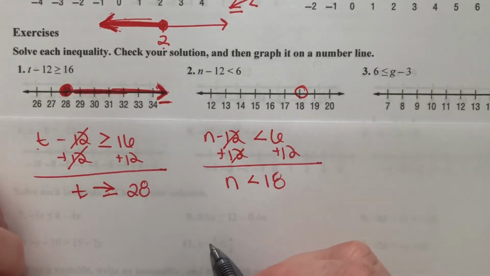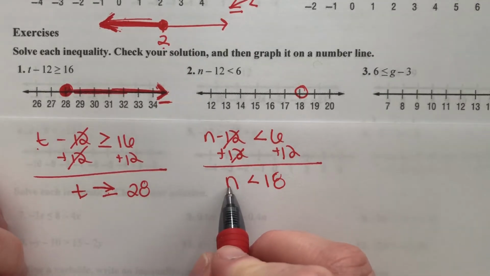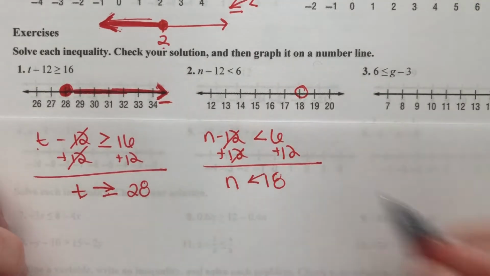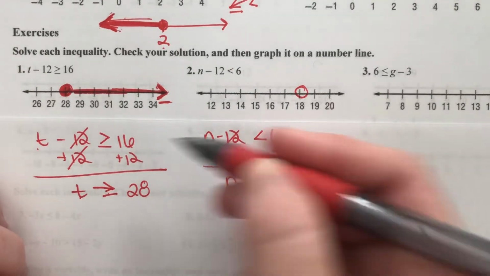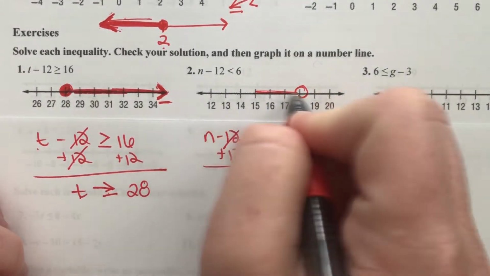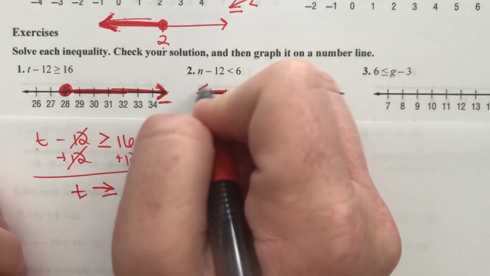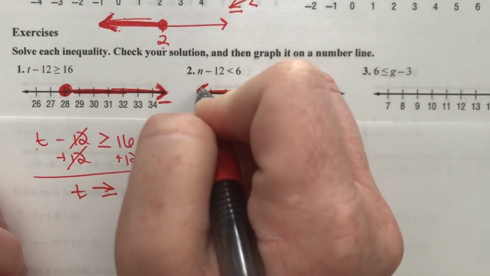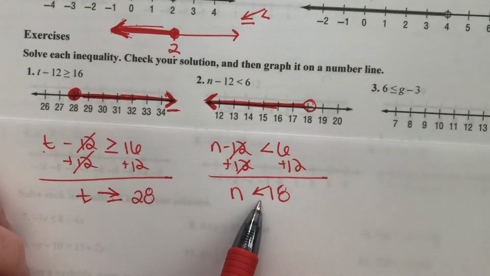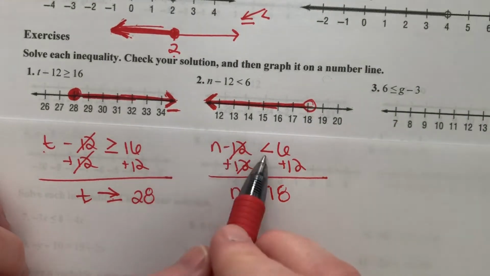And then how do I know which way to shade? Well, it's all the numbers less than 18, right? If I turn that into an arrow, I'm shading this direction. So I shade all the numbers smaller than 18. And this arrow down here matches this symbol. This one here, right? They match.